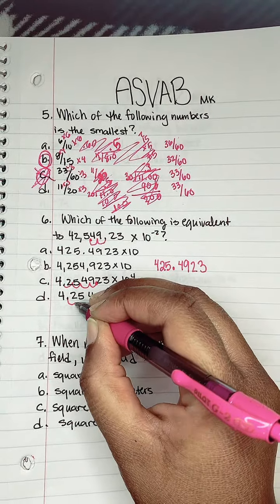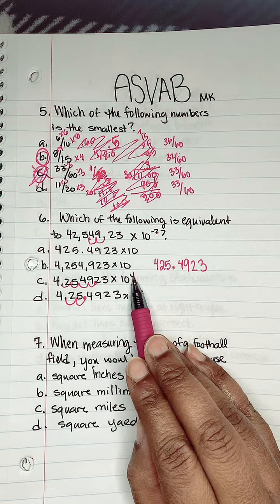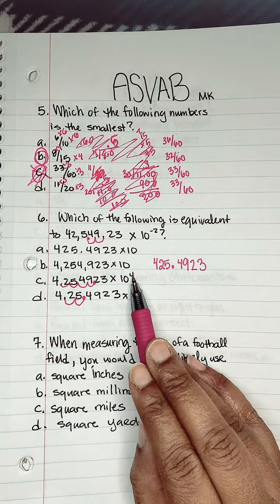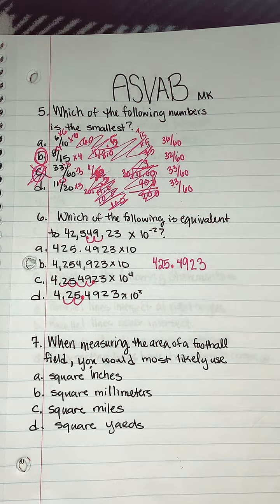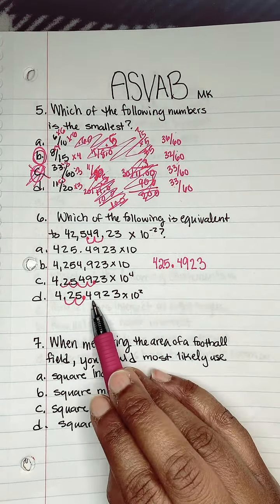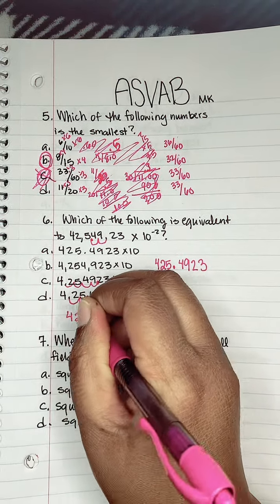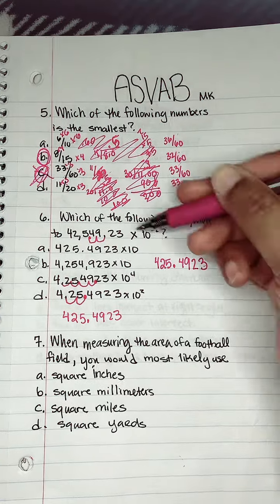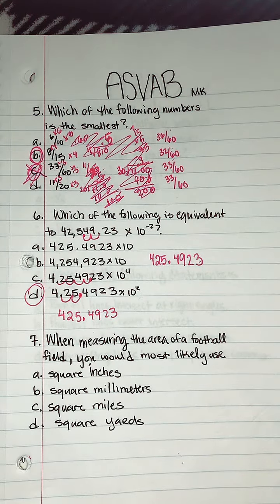If we move this over 1, 2, because this is a positive exponent, whenever it's a positive exponent you move the decimal to the right however many spaces the exponent says. This is scientific notation, you guys. If we move this over twice, we get 425.4923, which is the same as the answer up here. So D is our answer.